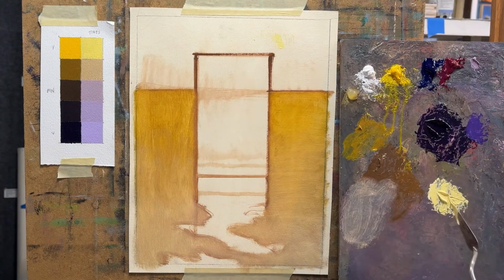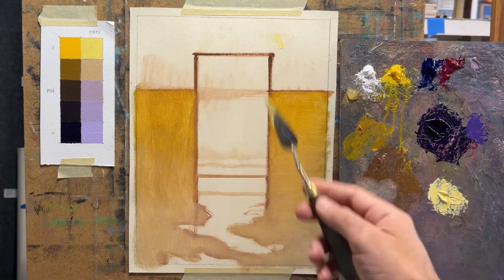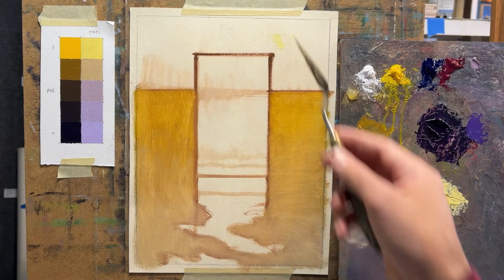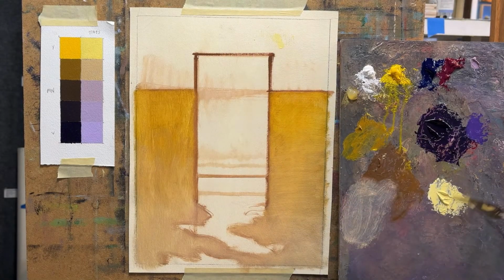I would try not to think, oh, this is the right color, and then you get to your painting and you go, why doesn't that work? It's because it's a totally different comparison that you're making. So I wouldn't worry about that too much, but just know that that will happen every time you make a painting. So I'm not going to worry about that too much right now.